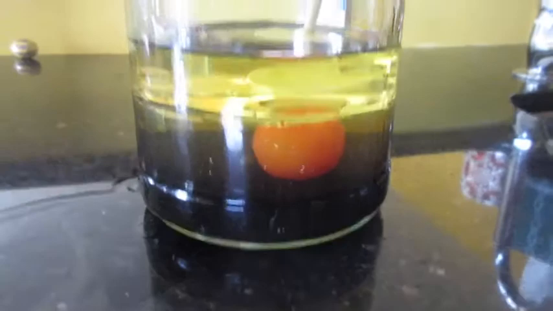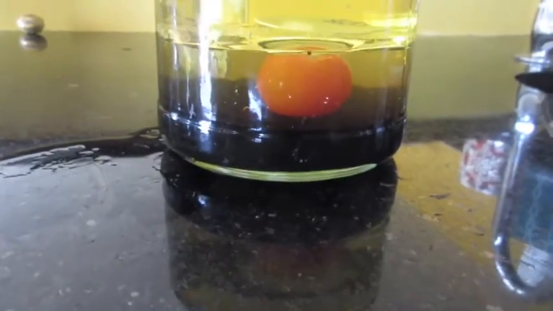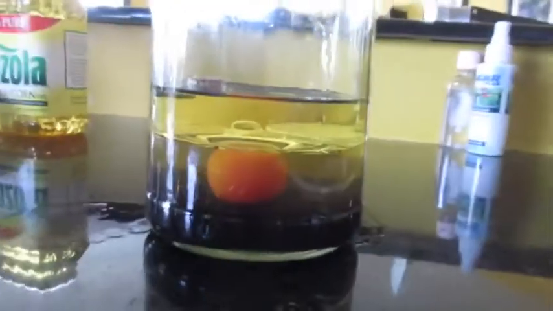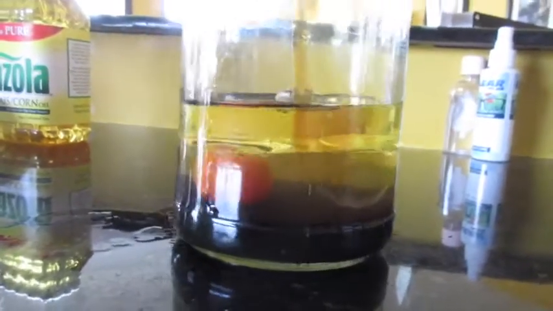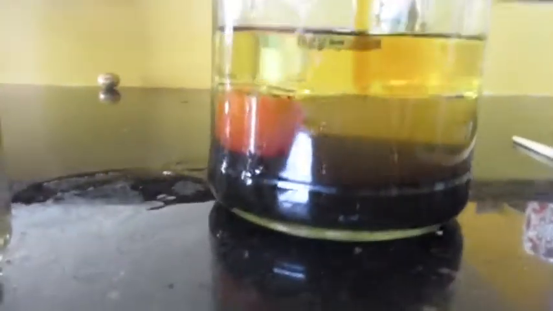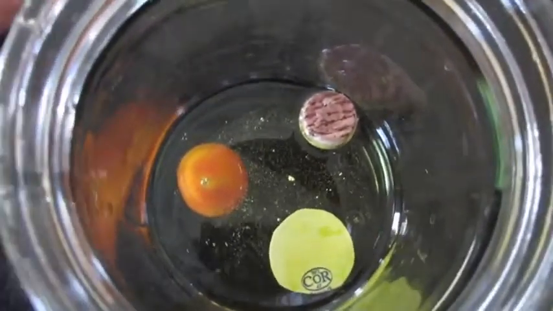I'm just going to use a chopstick and move the piece of plastic away from the tomato, just so we could make sure that the tomato wasn't holding the piece of plastic up. So the piece of plastic is sitting on top of the water, but underneath the oil. The tomato is sitting on top of the molasses, but is sunk down into the water, and the cork is on top. Very cool. So have fun with that one.